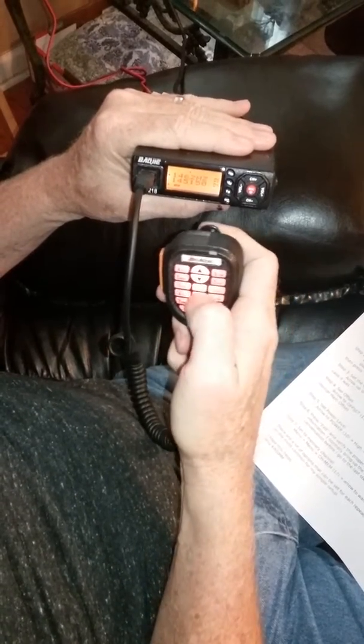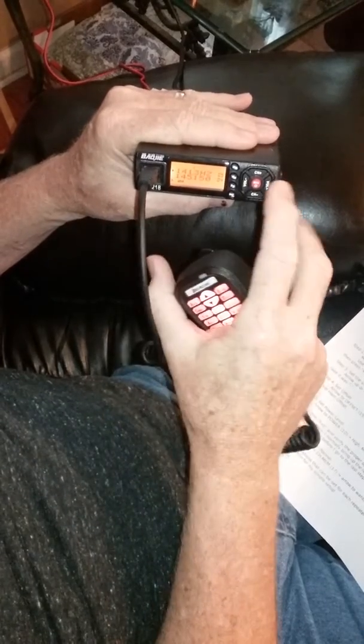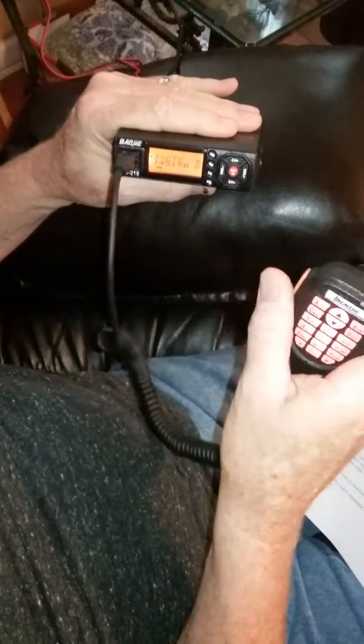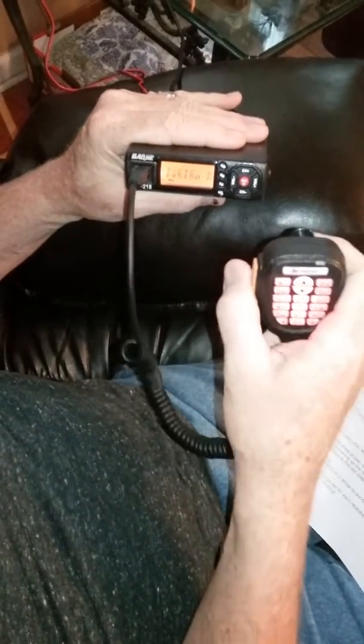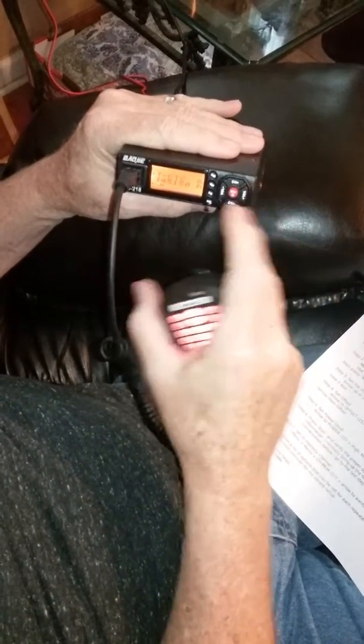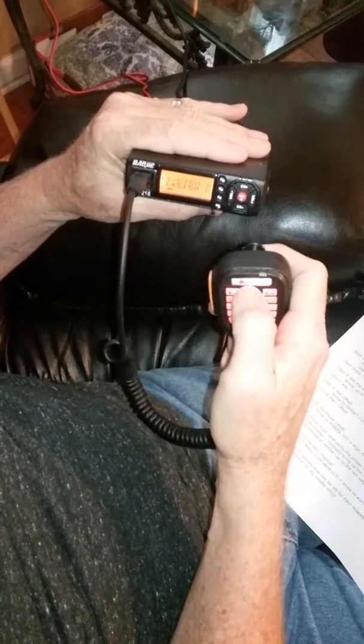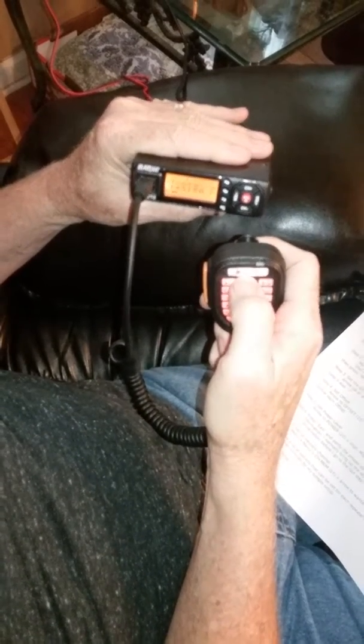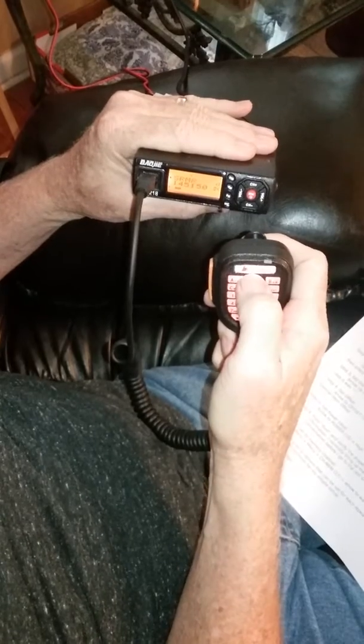So I'm scrolling up. There's 141.3. Hit menu. Long beep confirms it. So the next item I want to add, I want to set the shift direction. I'm already in menu, so I'm just going to use my up or down arrows and go to where it says shift.